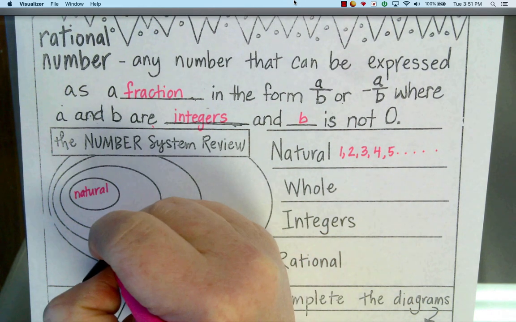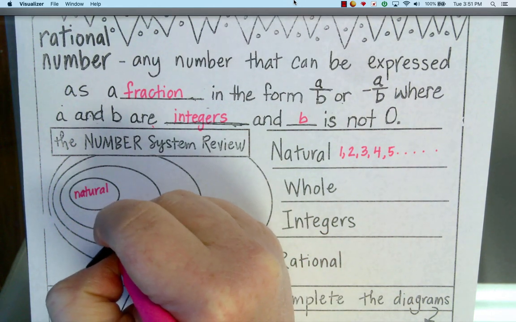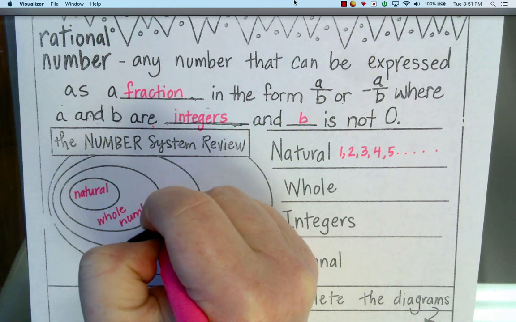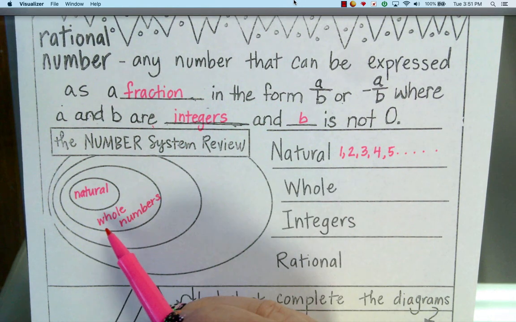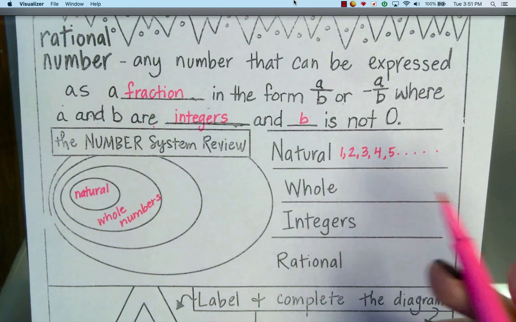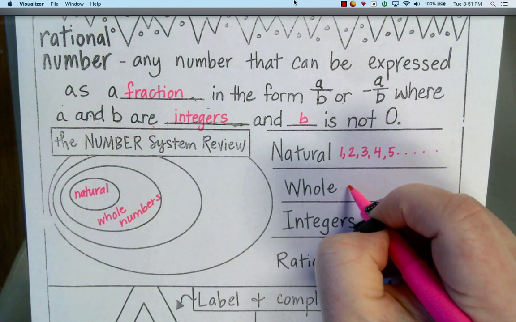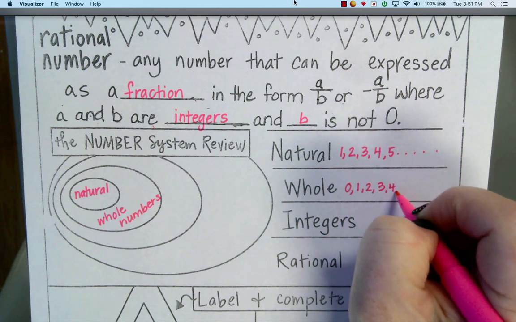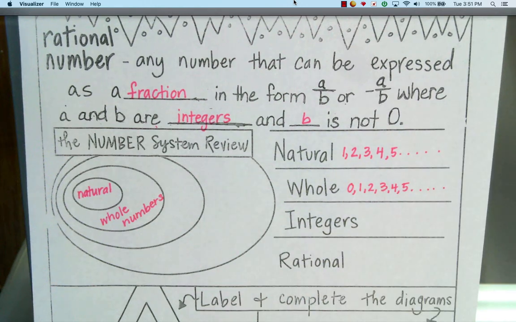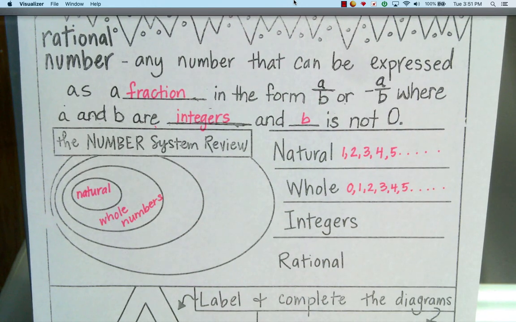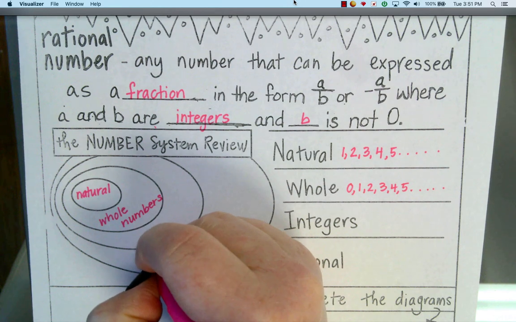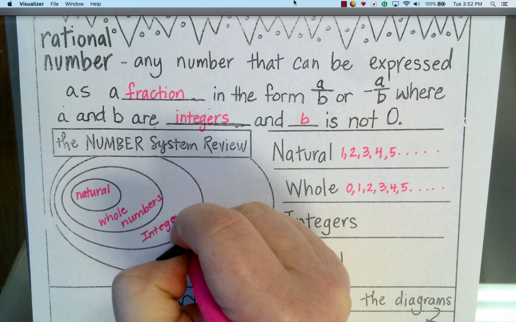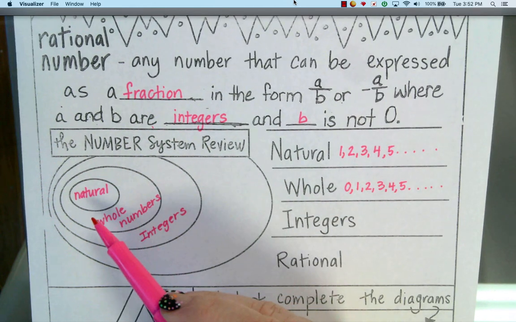Whole numbers are right here. Whole numbers also include natural numbers. Whole numbers start with 0, go through 1, 2, 3, 4, 5, and so forth. Then we have integers. Integers include whole numbers and natural numbers.